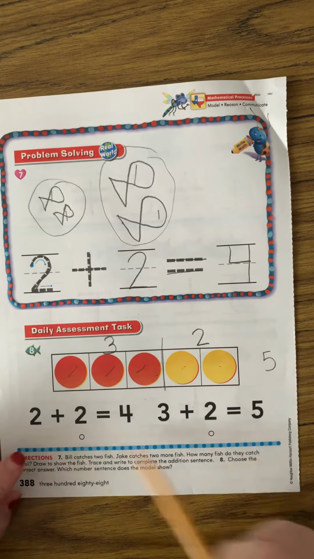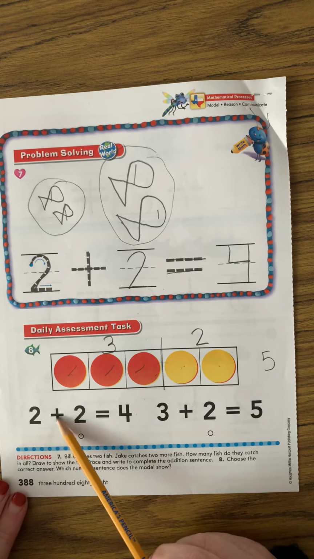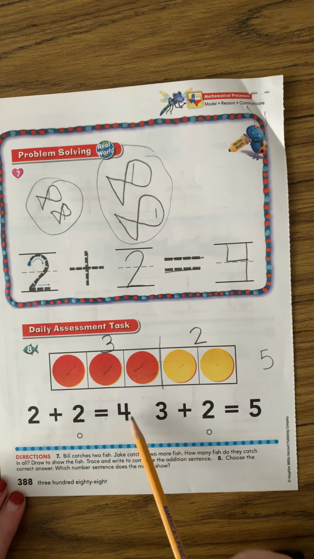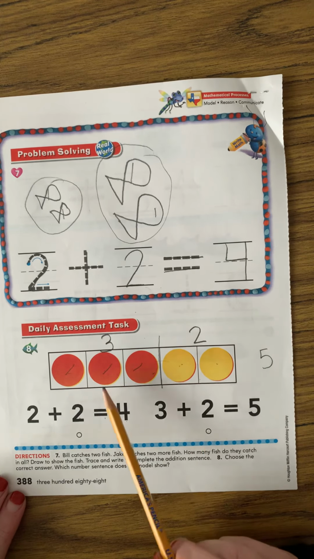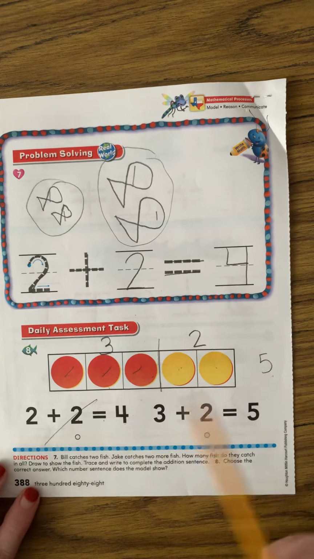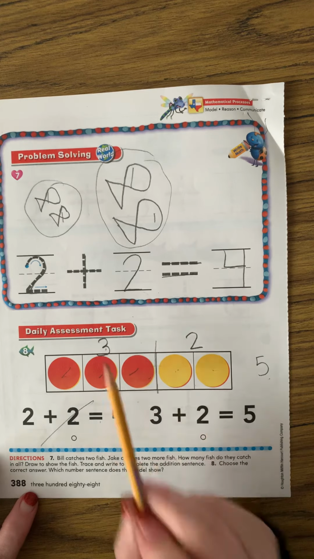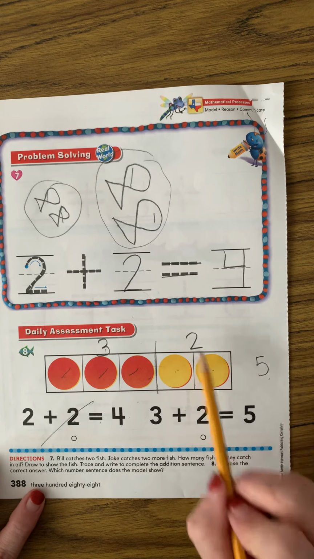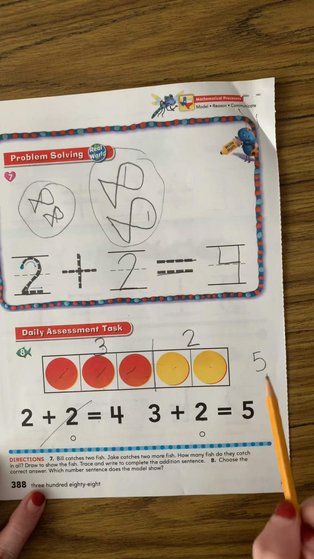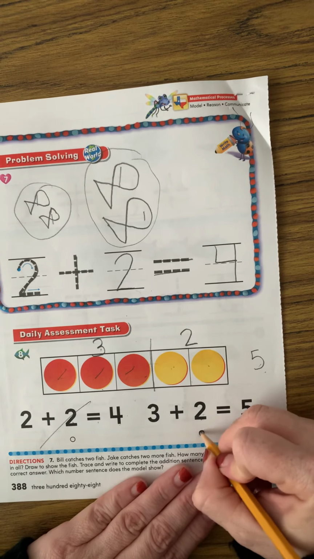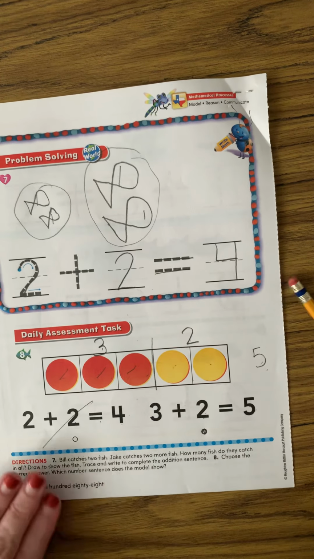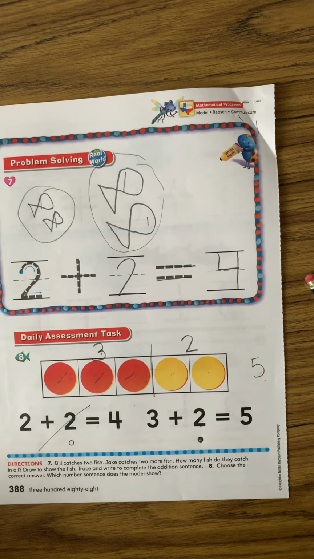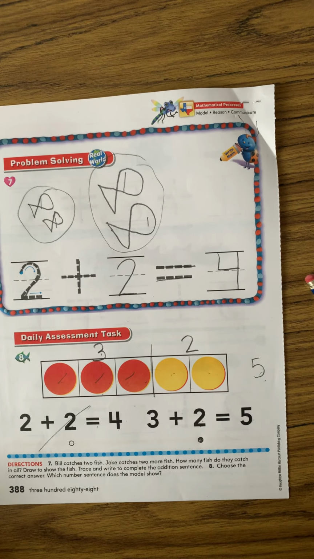So now let's see if any of these math problems say that. 2 plus 2 equal 4. Well, we have 2, but we don't have 2 or 4, so it's not that one. 3 plus 2 equals 5. That's it. There we go. All right, finish those inside pages, take a picture, and send them to me.